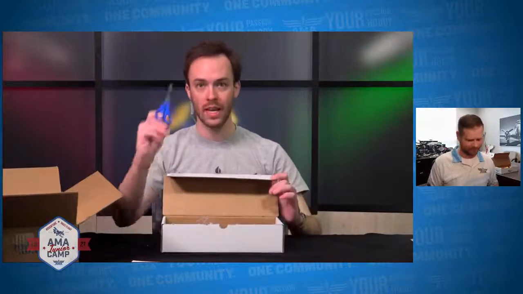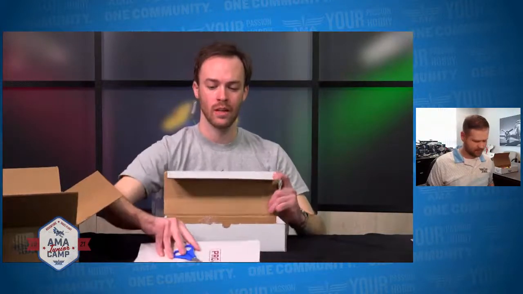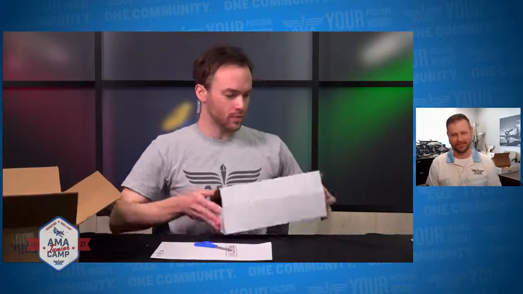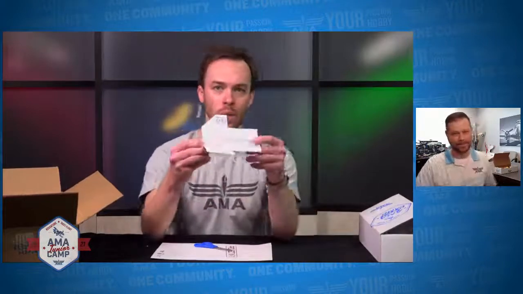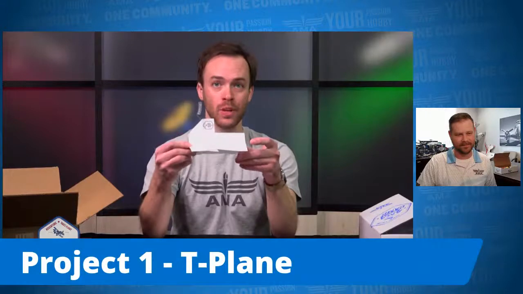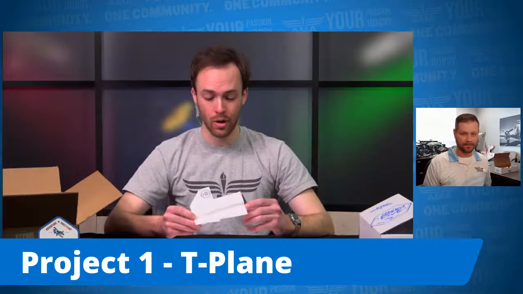But for today, we're starting off with something pretty easy and something that a lot of you may already be familiar with. So just to give you a little preview here, this is what we are going to be working on this morning. This is our T-plane. It's a paper airplane. A lot of you probably have folded paper airplanes before. They're a really fun, really easy way to get started with model aviation because they're really easy to fold and they're a lot of fun to throw and fly around however you want.